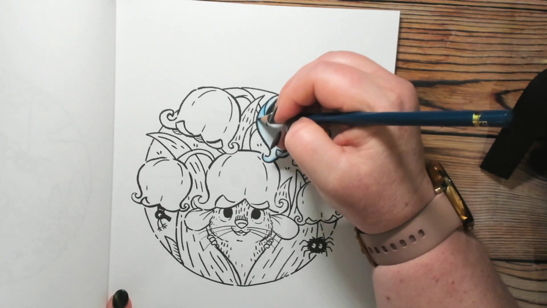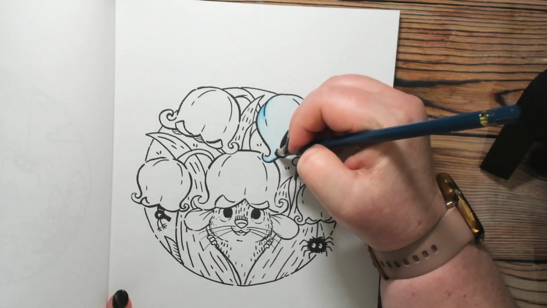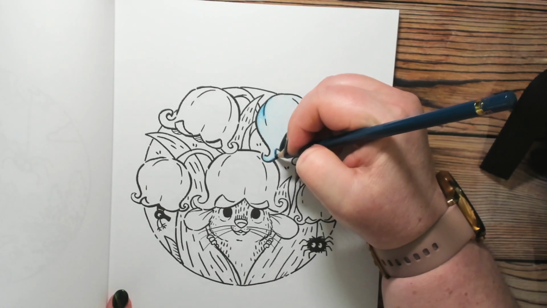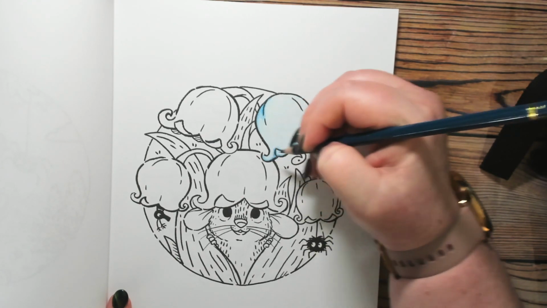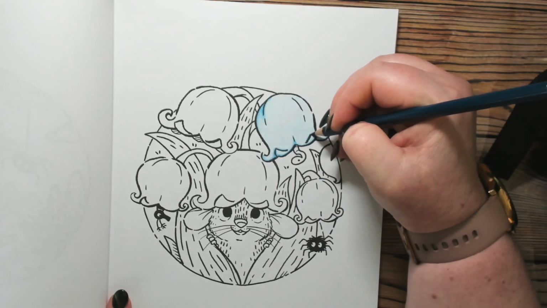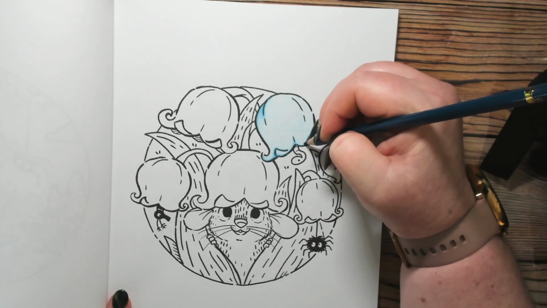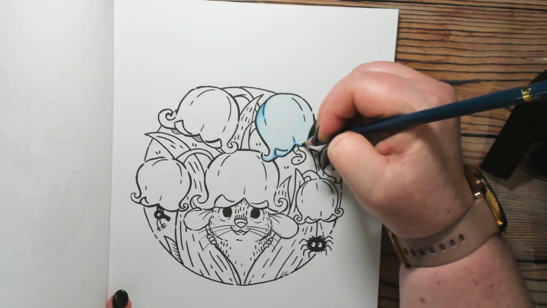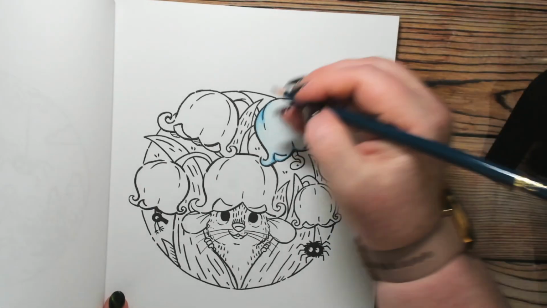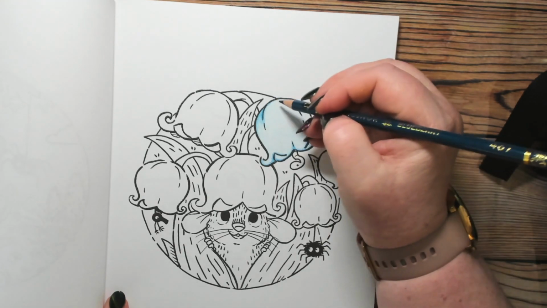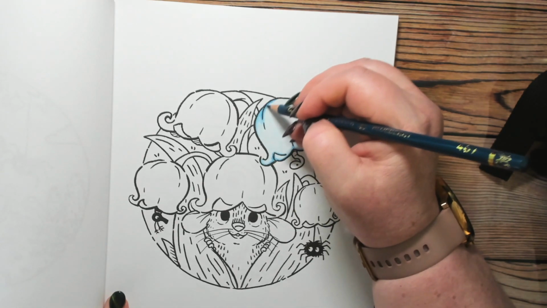Showing us where that curve is at the top of the cup. We're going to have shadow down here as well because this is overlapping. And then we're going to come down this side here and give it the curvature as well. Just going to keep on checking to make sure my hand's not in the way.